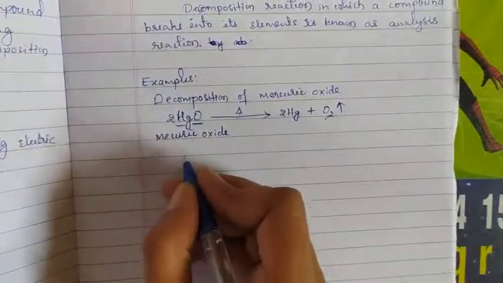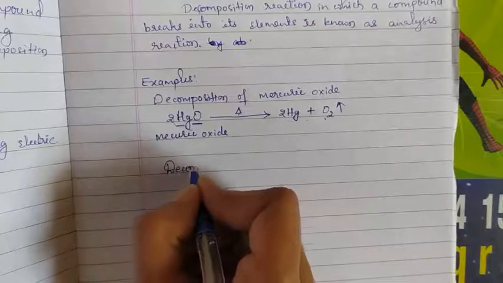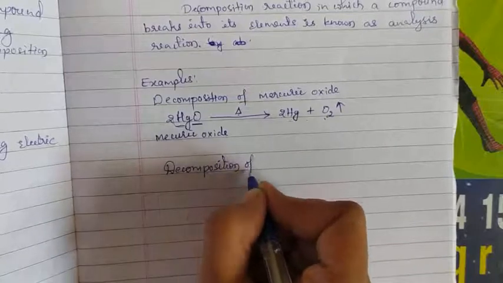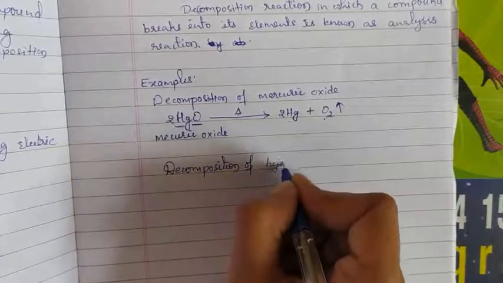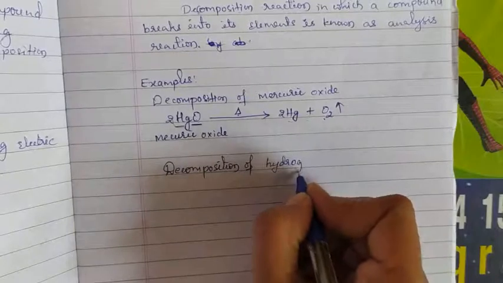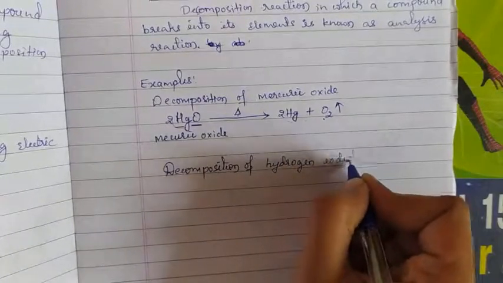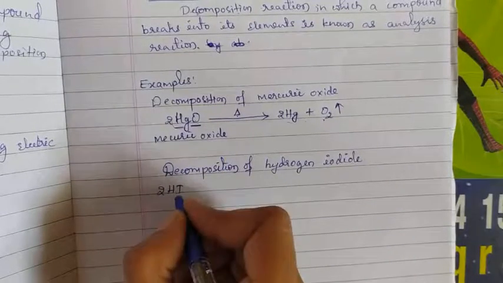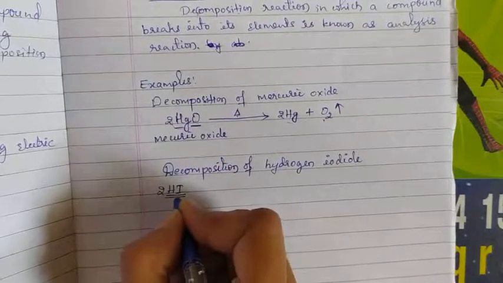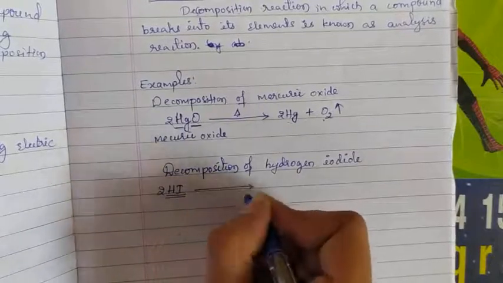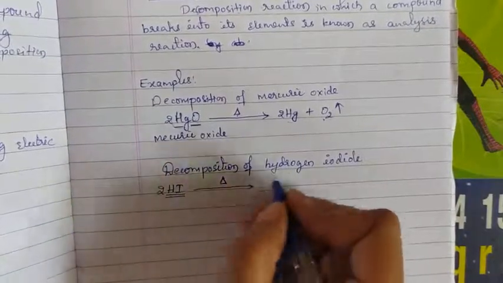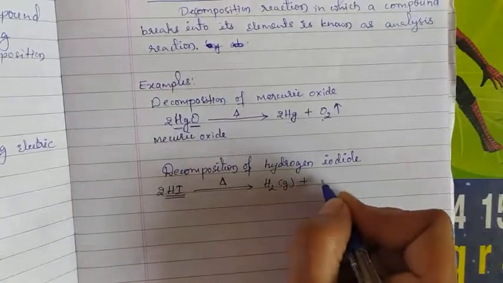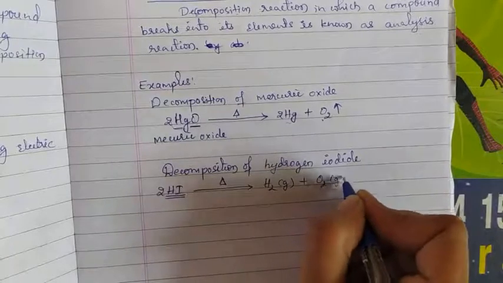We will see one more example. Decomposition of hydrogen iodide. Okay, the chemical formula of hydrogen iodide is HI. When it is heated, it breaks into hydrogen gas and iodine gas.